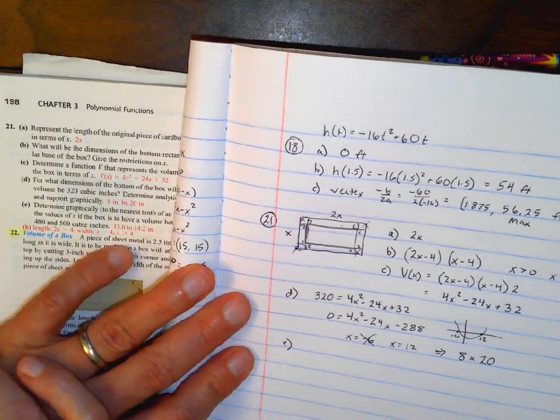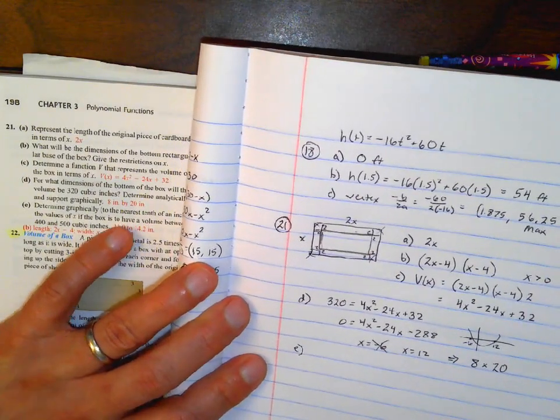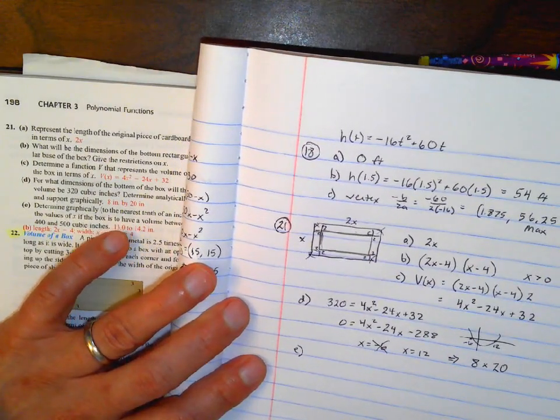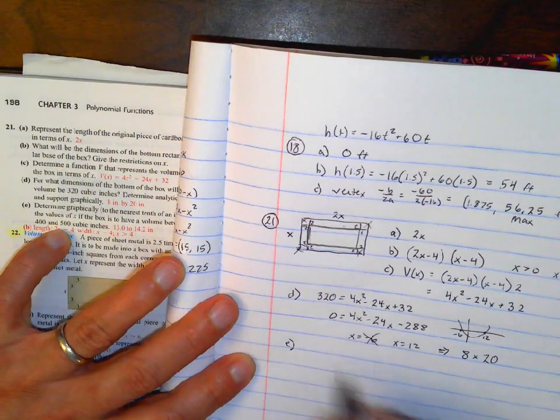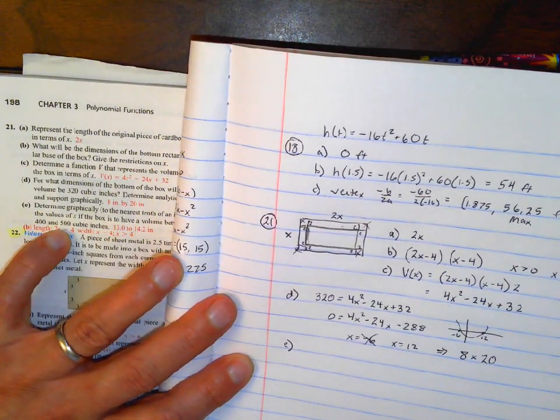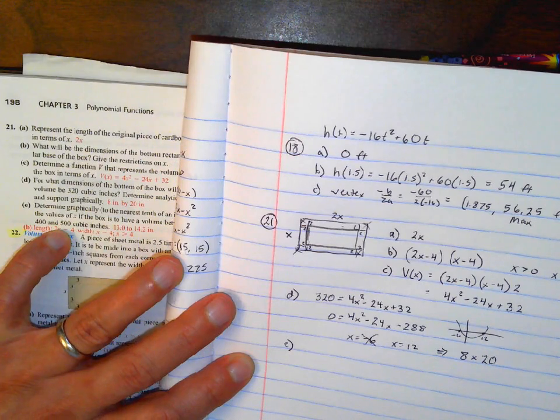And E: determine graphically, to the nearest tenth of an inch, the value of x if the box is to have a volume between 400 and 500. Once again, let's graph it on Desmos.